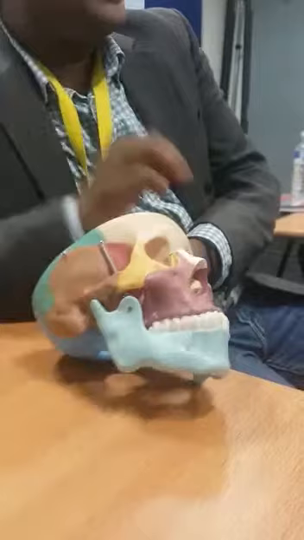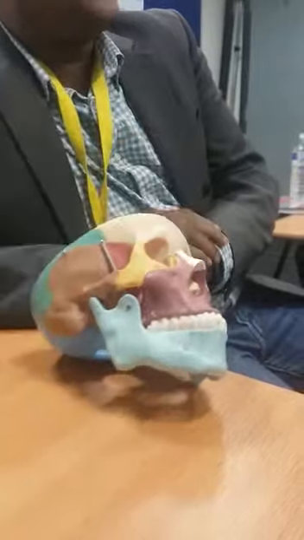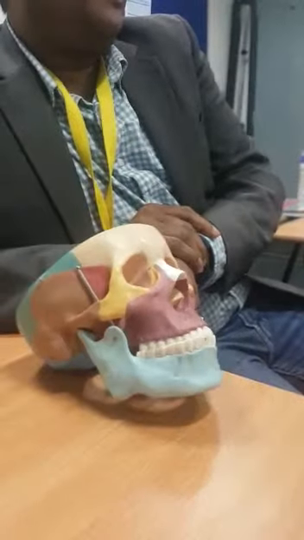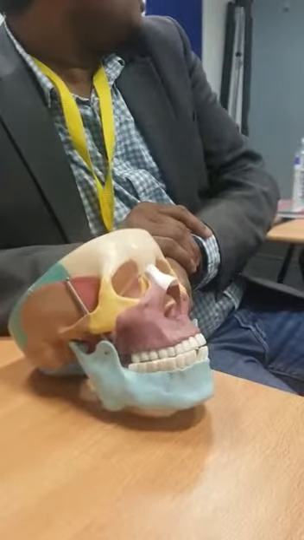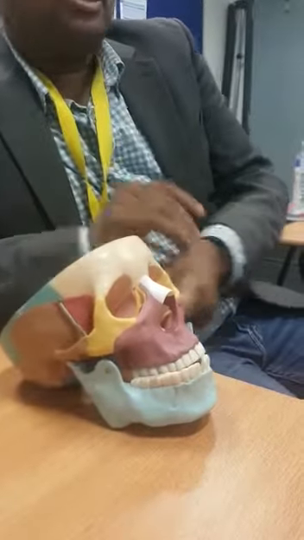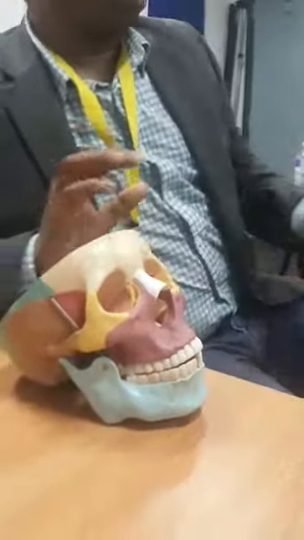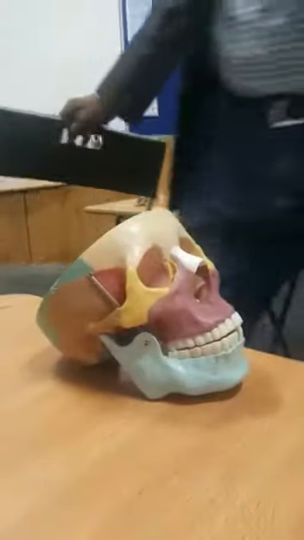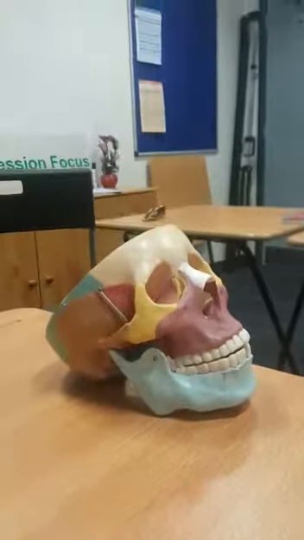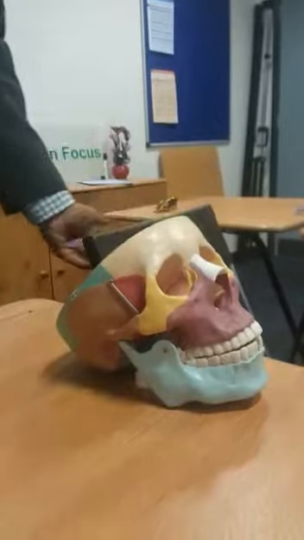Muscles of mastication. What is mastication? Mastication is nothing but chewing. Is it clear? Mastication is chewing. Muscles of mastication are mainly four in number, two on either side.